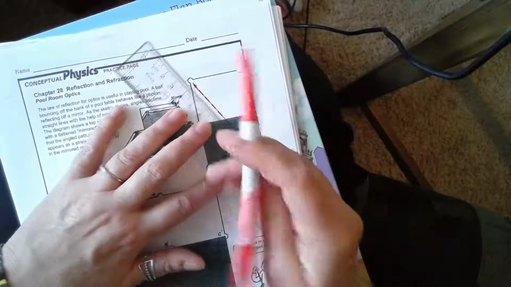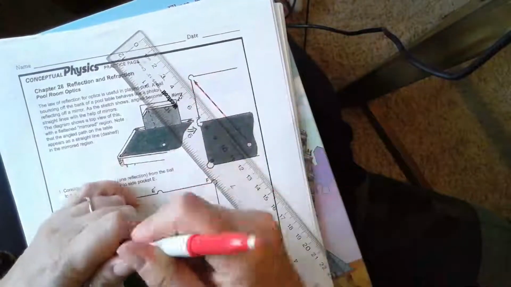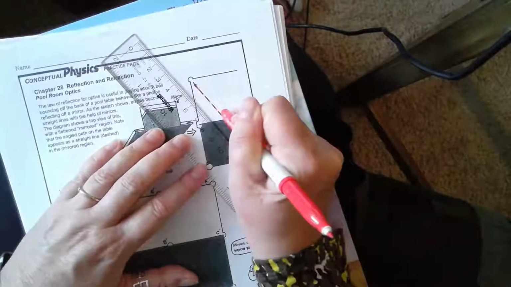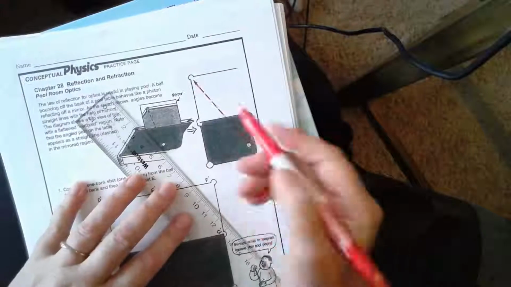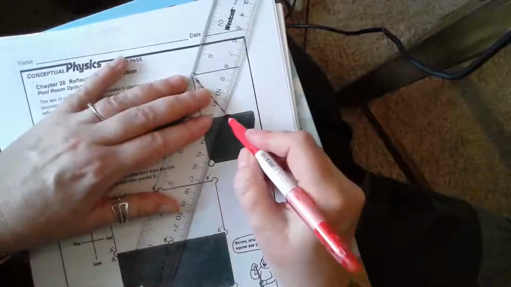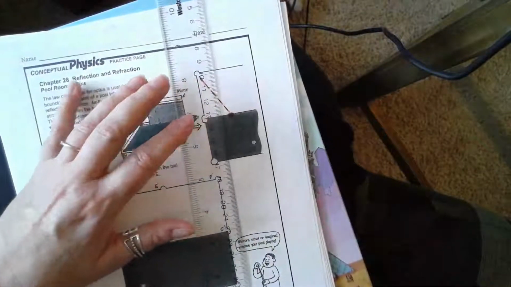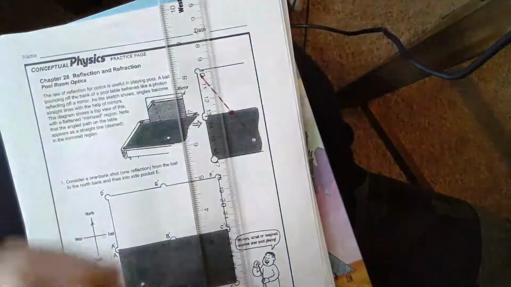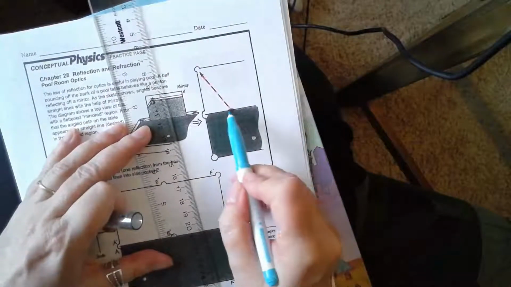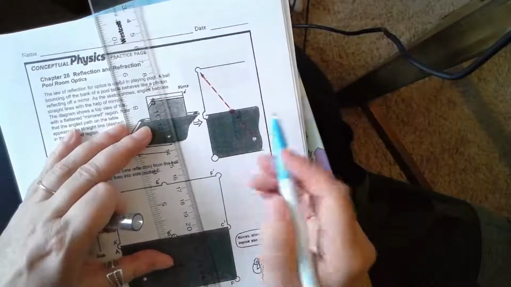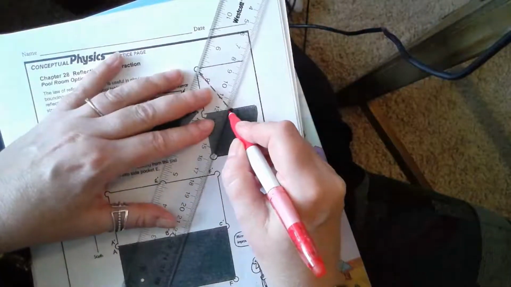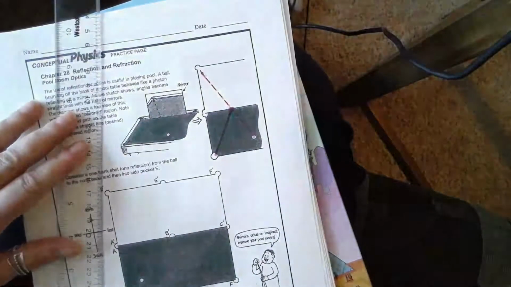And probably this side should be dotted because it's virtual, it's just the image of it. What will happen is that the ball will contact the side of the pool table, and this is where you need to estimate a line normal or perpendicular to the edge of the pool table, and my angle of reflection will be equal to my angle of incidence, and I'll go into the pocket.